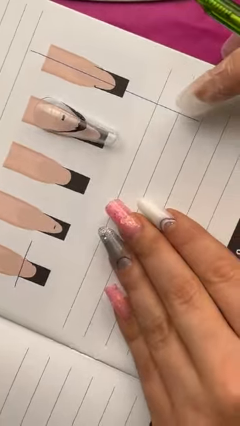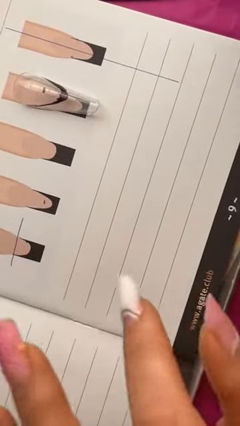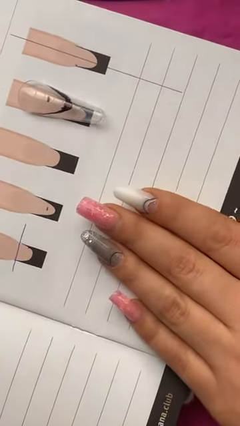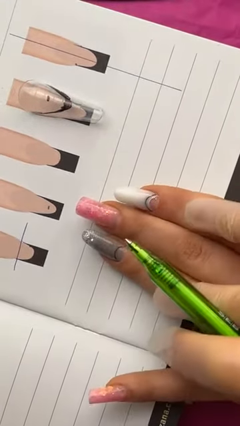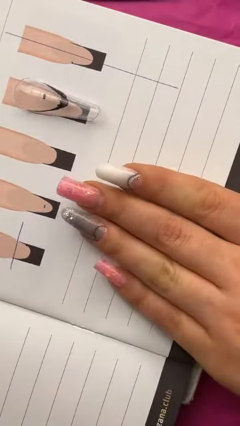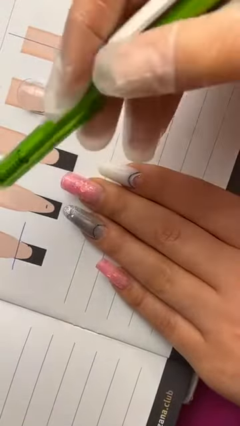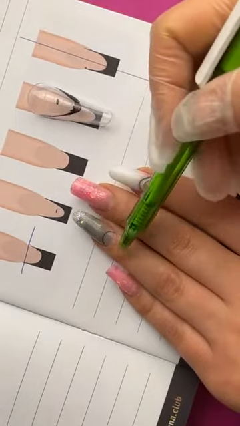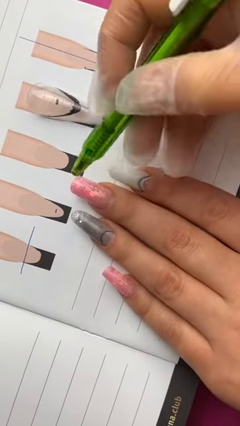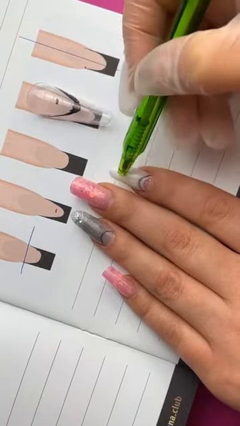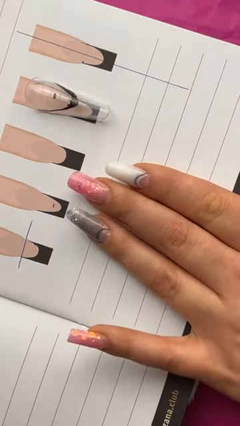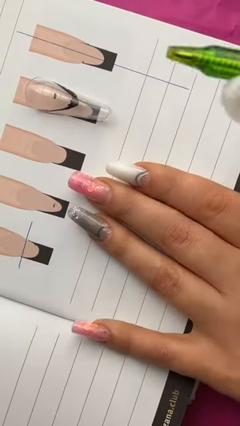What else do we need to know? What rules do we have to know? These three nails have to be the same level, the same length of our cover gel, and the same length of our white. Please write it down for yourself because it's very important.